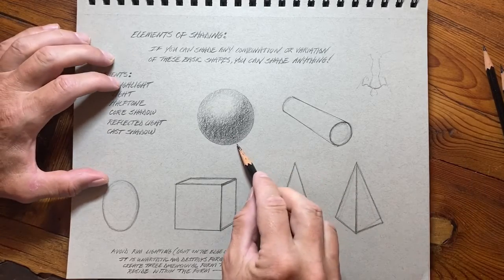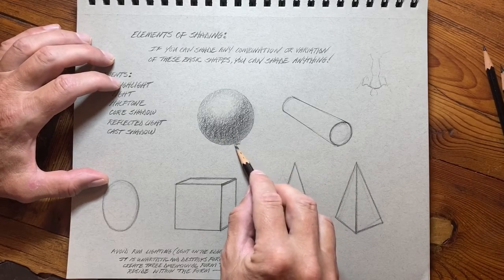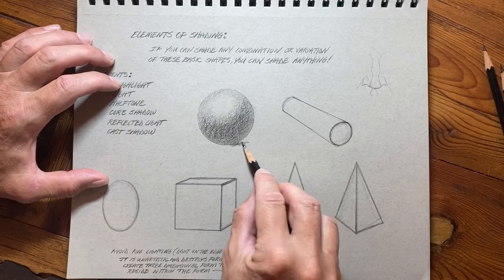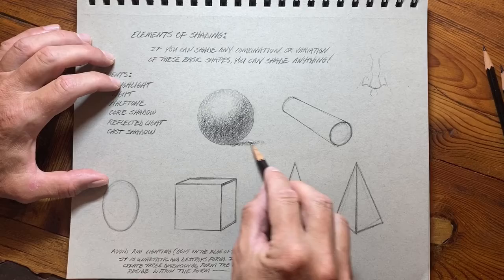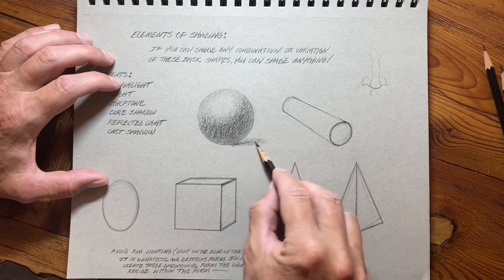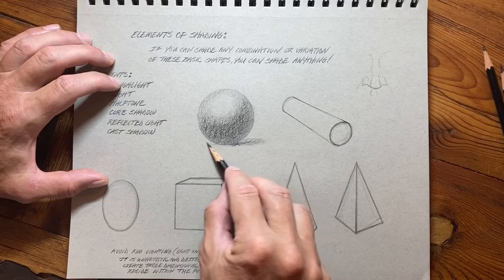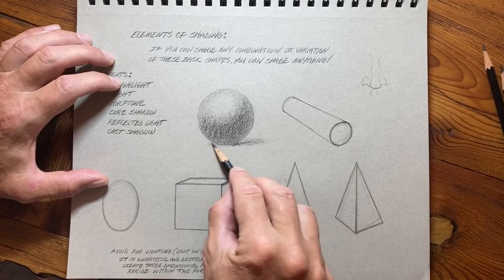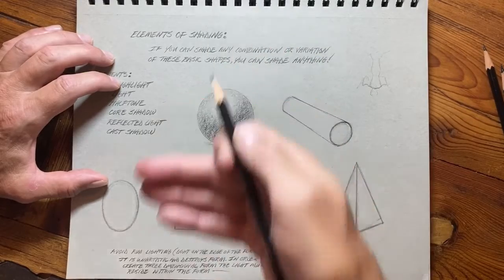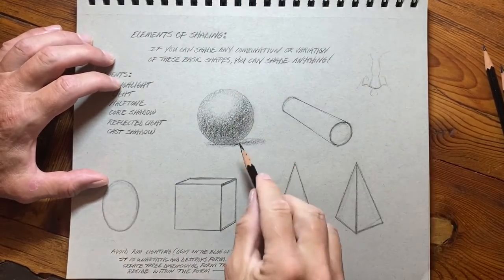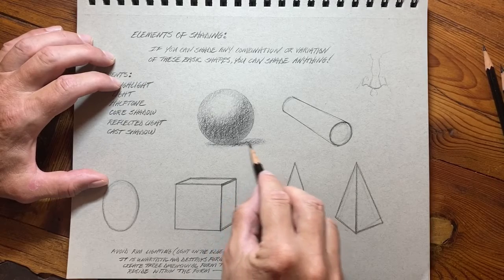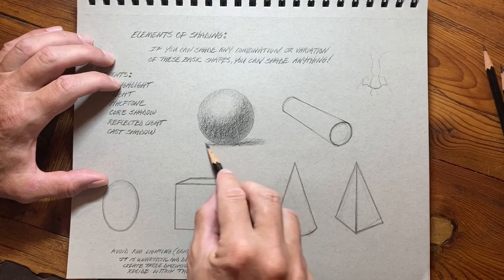If we're going to add the cast shadow, we want to make sure the darkest point is where the object touches the surface, and because this object is circular, we want to make sure that this is an ellipse, a circular form. And it will continue on a little bit onto the other side. Remember, this extends out this way. It also comes towards us and goes away. So the shadow is not just a straight line coming out. It has to be an elliptical shape.